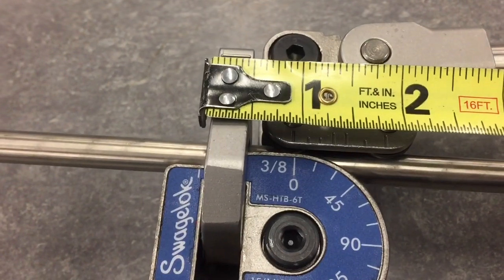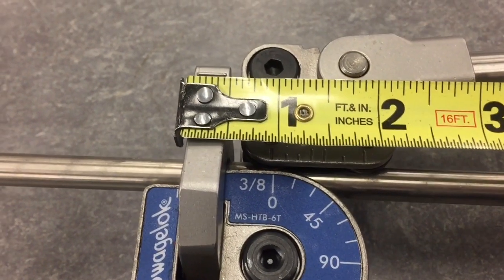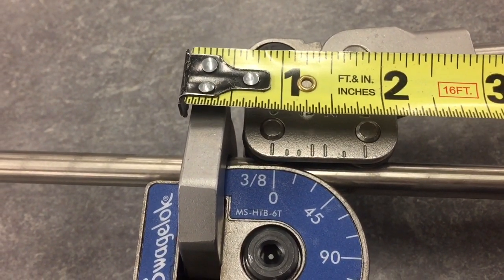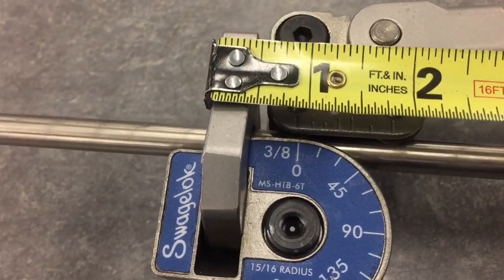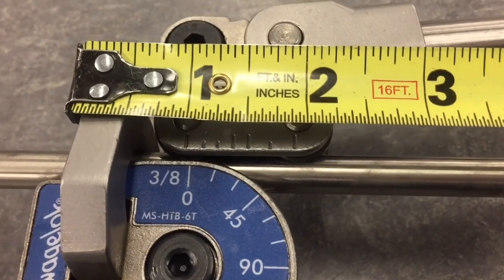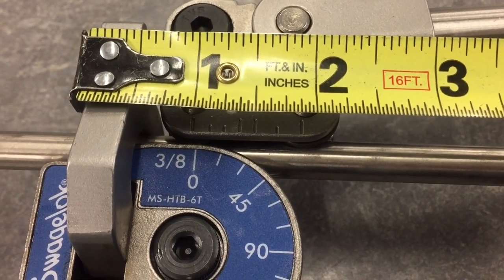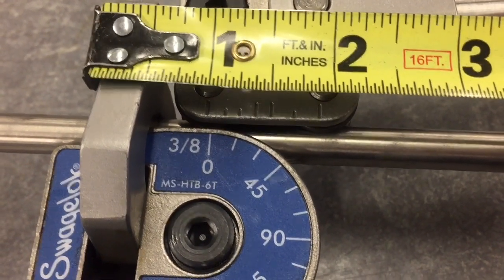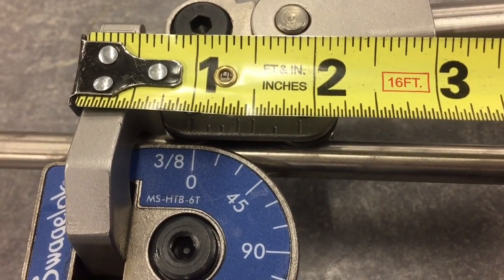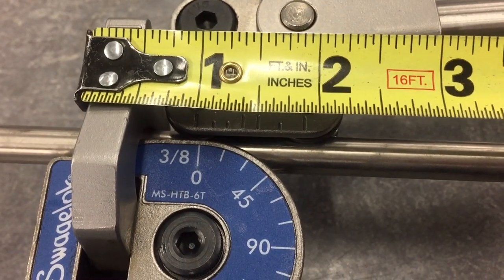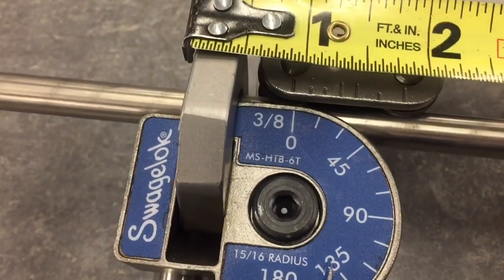I have the tape measure lined up at the reference mark, and the L is the last tick on the line. It's about 2 7/8 of an inch. Or sorry, not 2 7/8, 1 7/8 of an inch. You can see we're lined up with the 1 7/8 of an inch line and the reference mark.